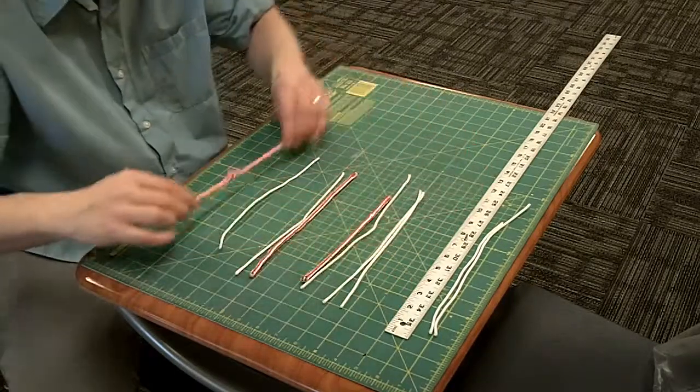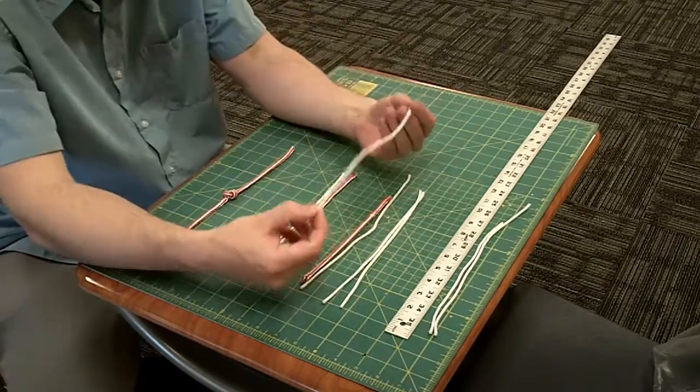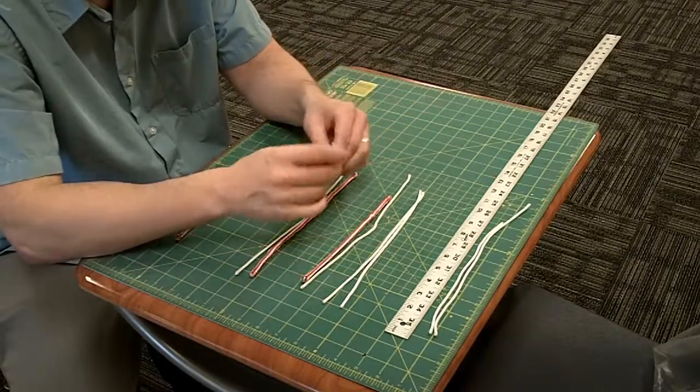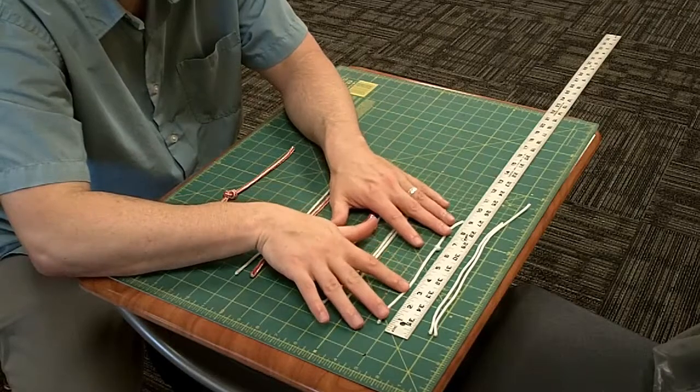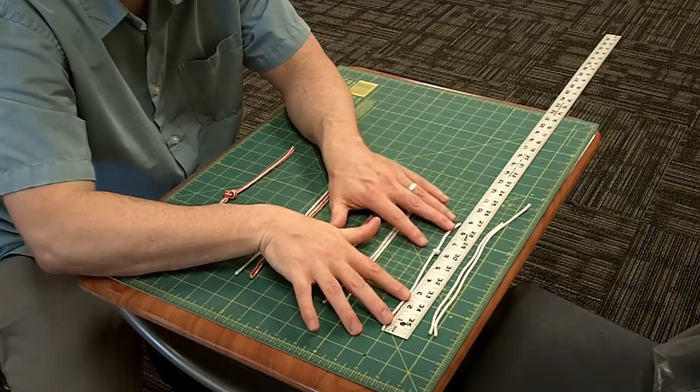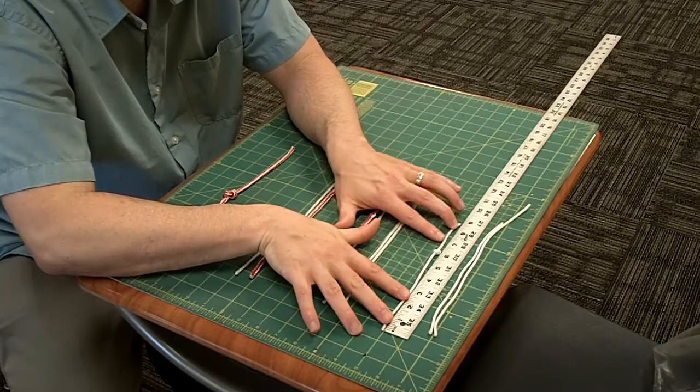Now these two are the same length, right? But I need to also put a knot in this piece of rope. So this one went from 10 inches to 9.5.